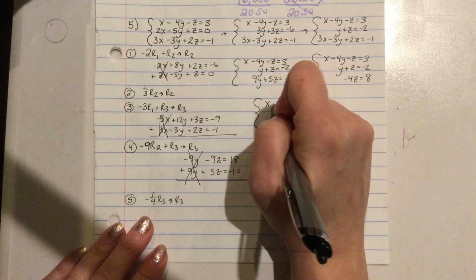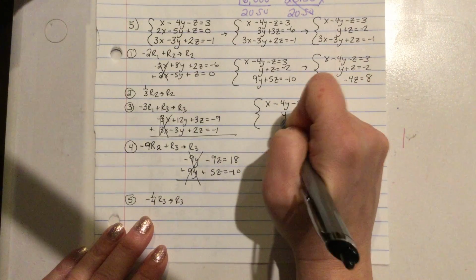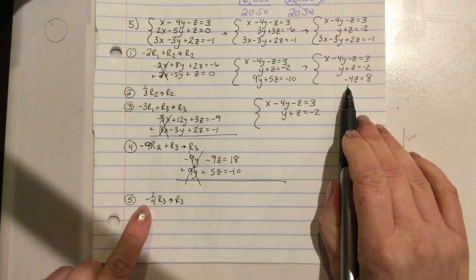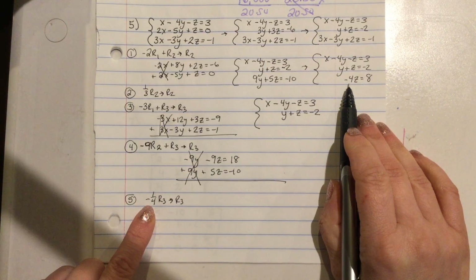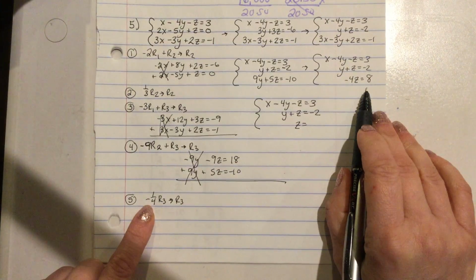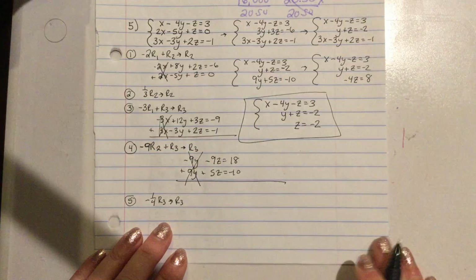The top, x minus 4y minus z equals 3. The middle, y plus z equals negative 2. If I take negative 1/4 times a negative 4, I get just a positive 1. 8 times a negative 1/4, well, that's a negative 2. This is called row echelon form.